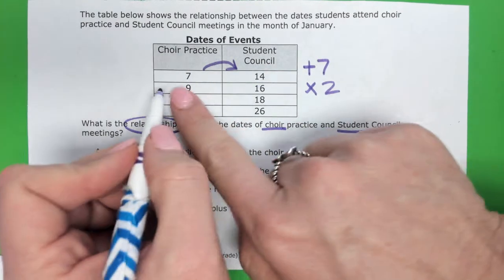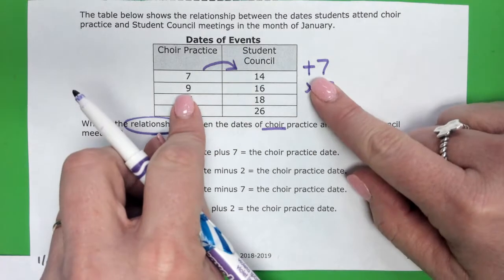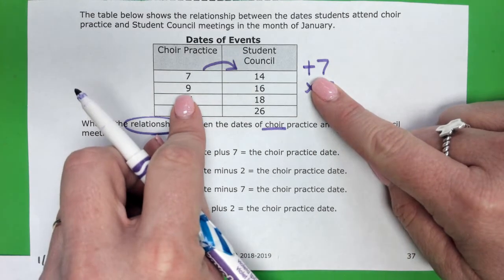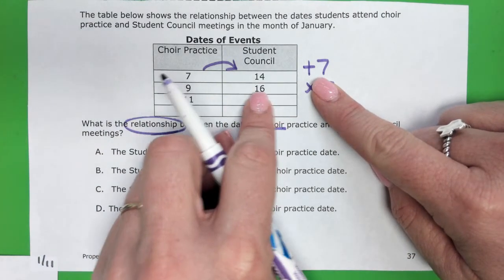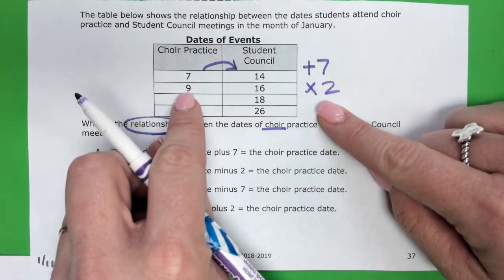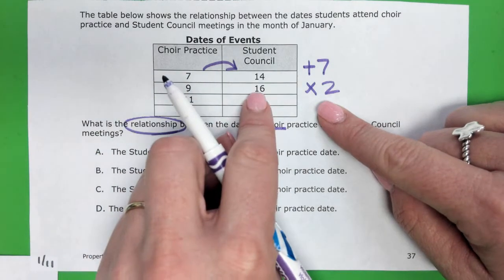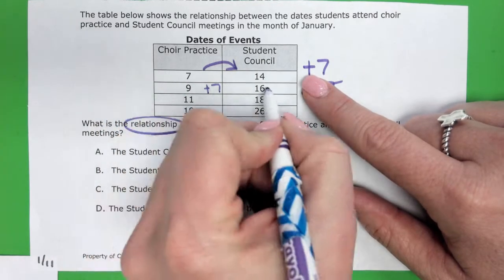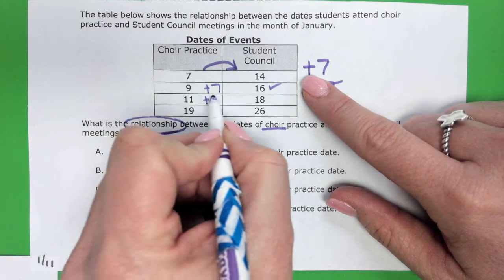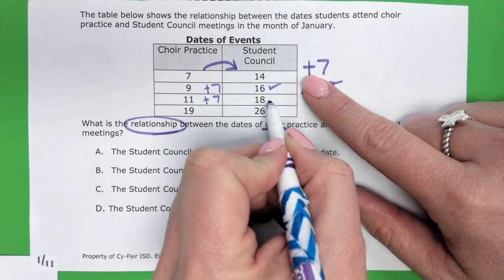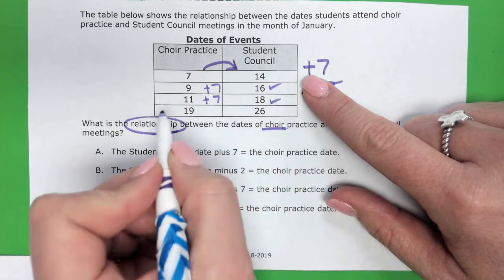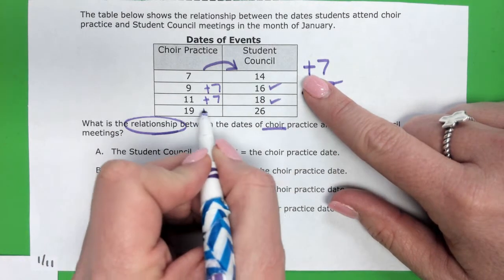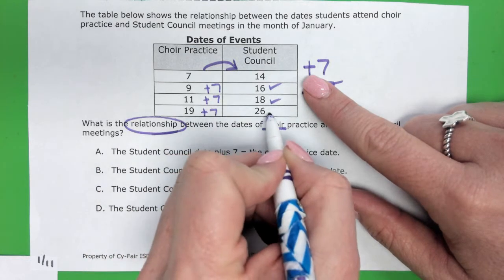So let's try 9. What's 9 plus 7? 16. Oh, that checks out. What's 9 times 2? 18. It's wrong. So 2's out. So we got plus 7 is 16. What's 11 plus 7? 18. What is 19 plus 7, everybody?